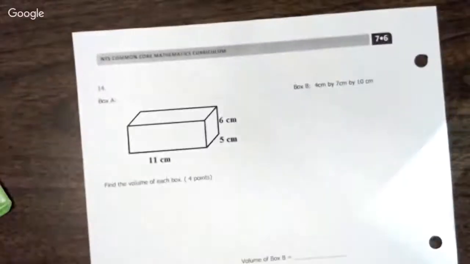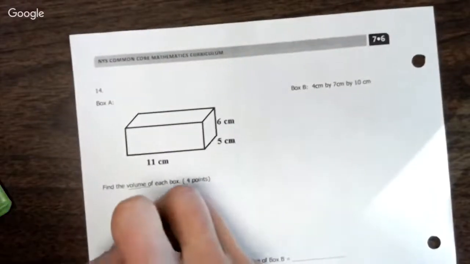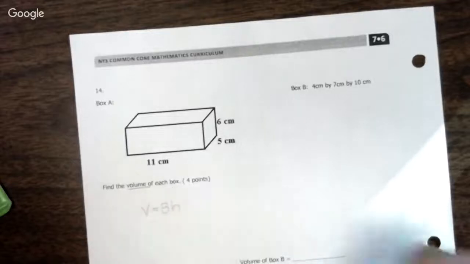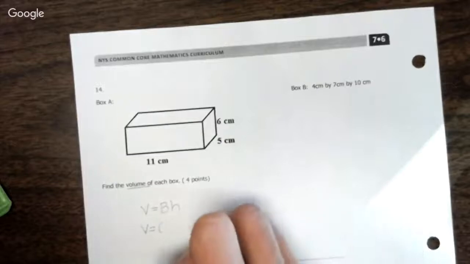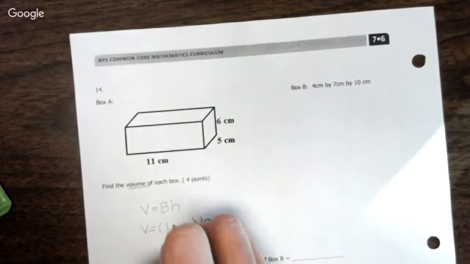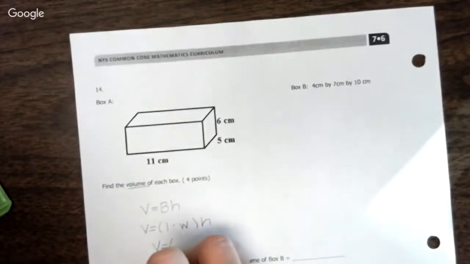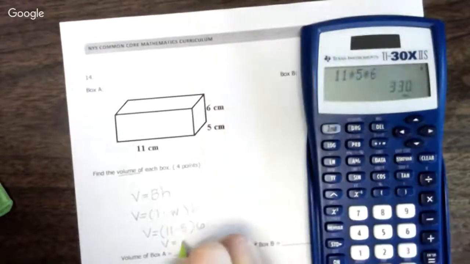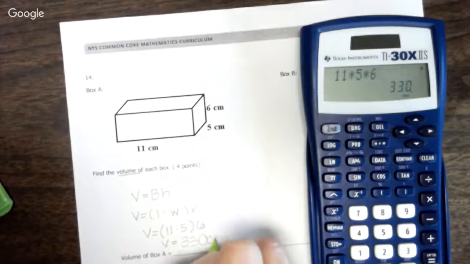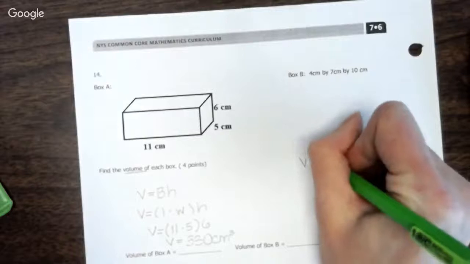All right, last page, number 14. We're going to find the area of, or I'm sorry, the volume of each box. So volume formula is V equals big B times H. Big B is the area of the base. The base is a rectangle, so it's length times width. So length is 11, width is 5, height is 6. When I multiply that, I get 330 centimeters cubed.